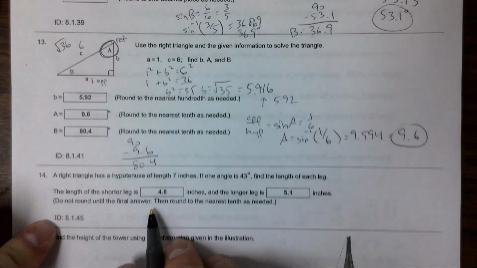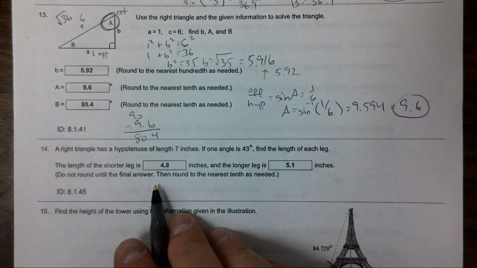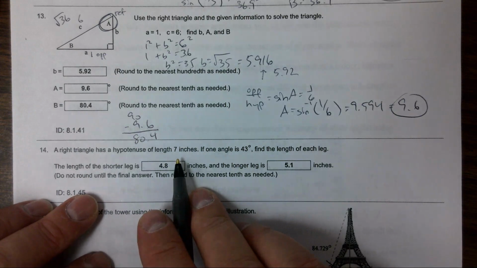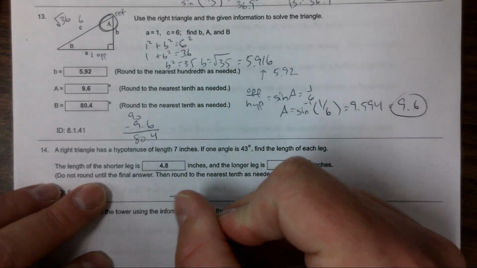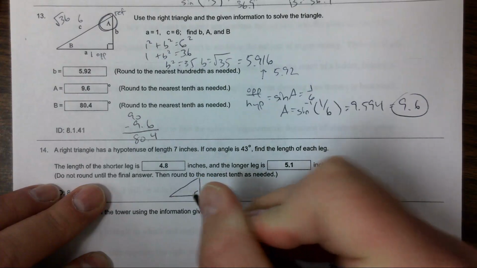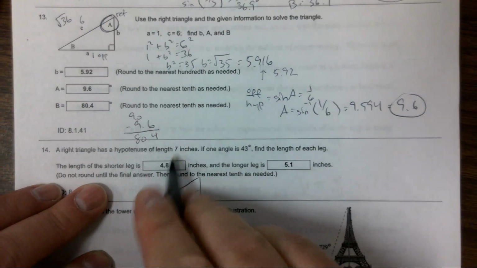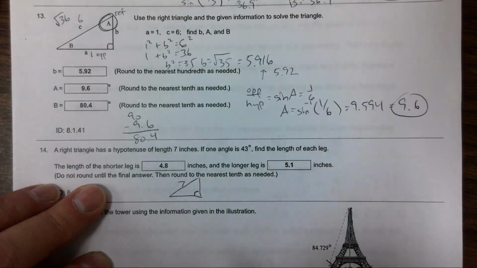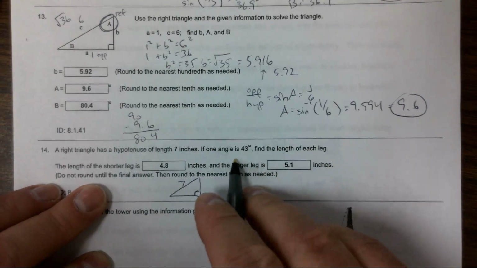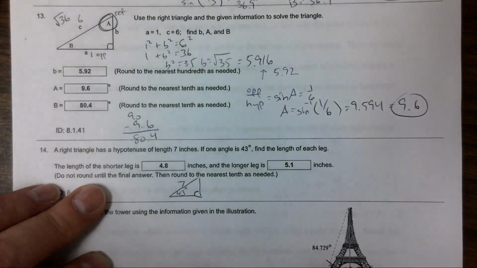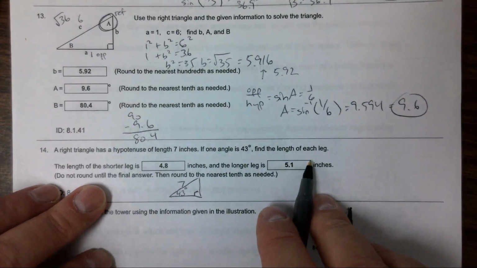Now, 14, this is a word problem. It says a right triangle has a hypotenuse of 7. You might want to draw a triangle. It doesn't matter how it's oriented, but I'm going to put it like that. The hypotenuse is 7, which means the slanted side, which is the longest. And it says one angle is 43 degrees. And we need the length of each leg.